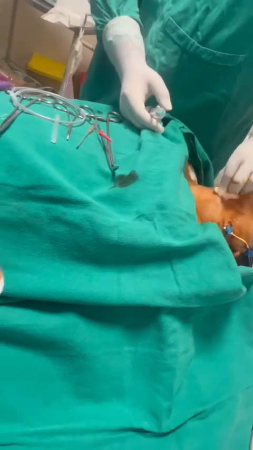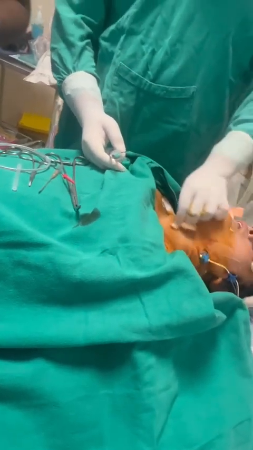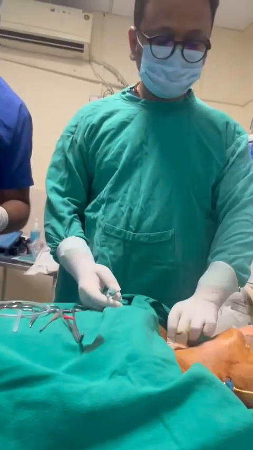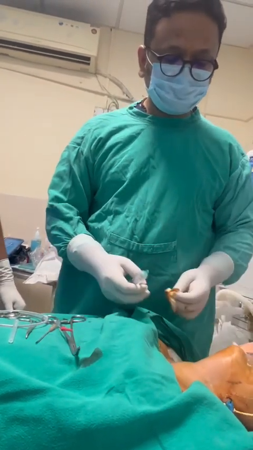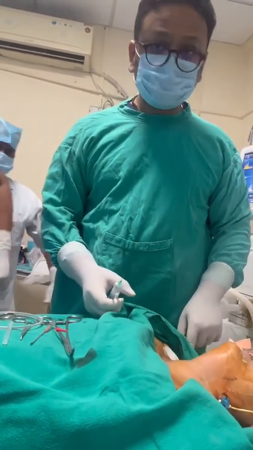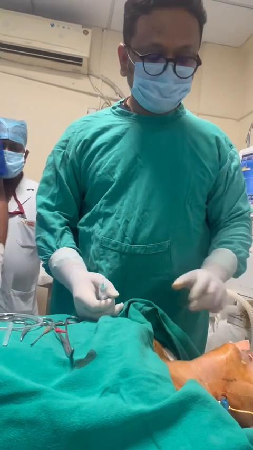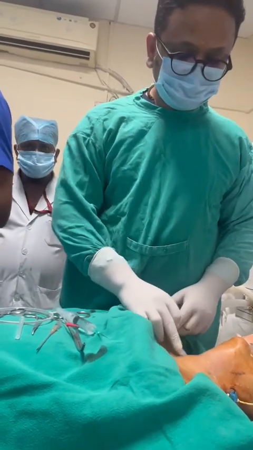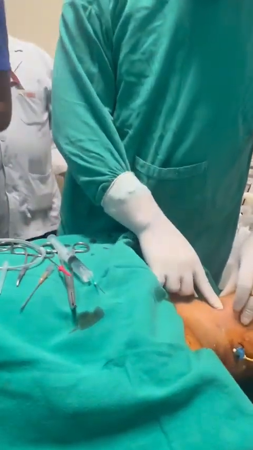This is a difficult anatomy, right? Why is it difficult anatomy? Because the patient is obese, having a short neck, and the anatomical landmarks are not very clear. You have to identify the thyroid cartilage, right? So this one is most likely the thyroid cartilage.